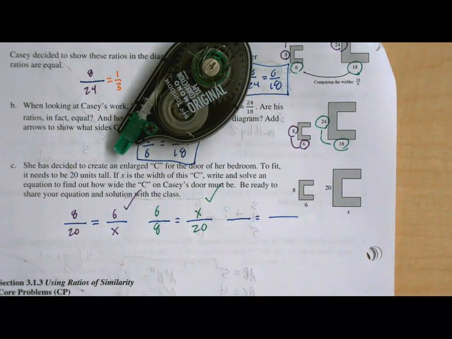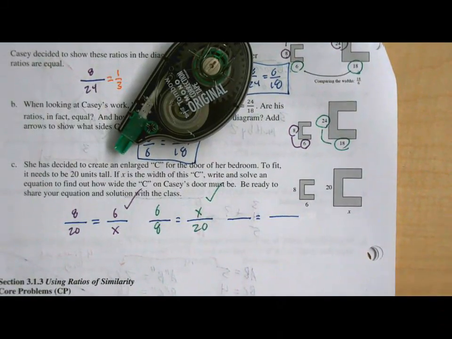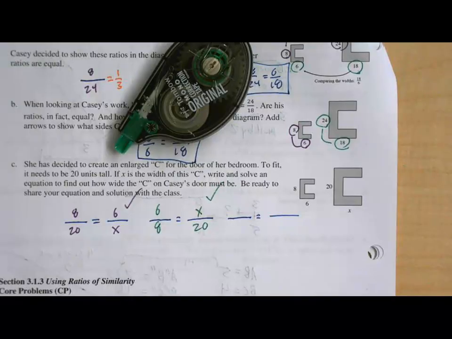Was that the same one you had? You just had them both flipped over? Okay, which would basically be the same thing. We can be certain that that's going to be correct. Do you got the same thing? Does anybody have anything different?